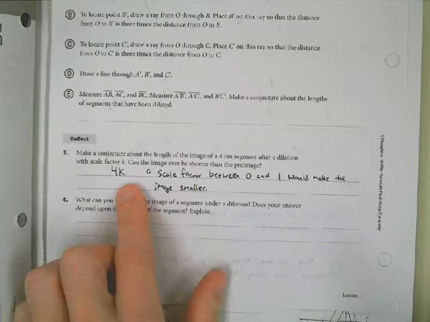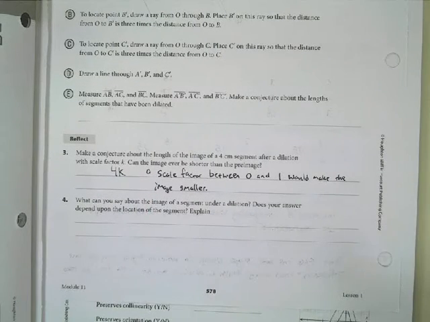All right, questions on any of that? So 4K is the length of the image, and a scale factor between 0 and 1 would make the image smaller. Okay, so let's take a look at the next page, where we're going to analyze properties of a dilation. I know some people are still writing there. A scale factor between 0 and 1 would make the image smaller. All right.